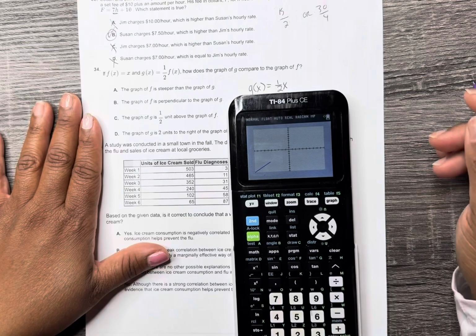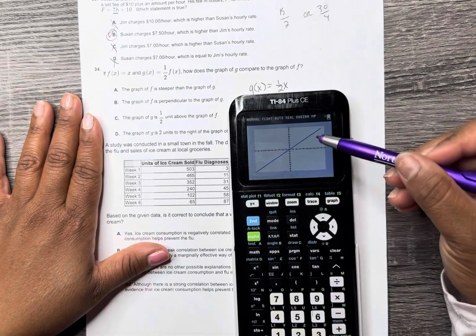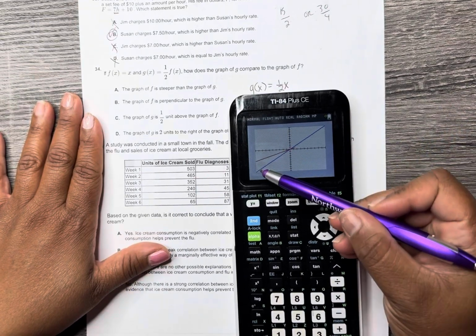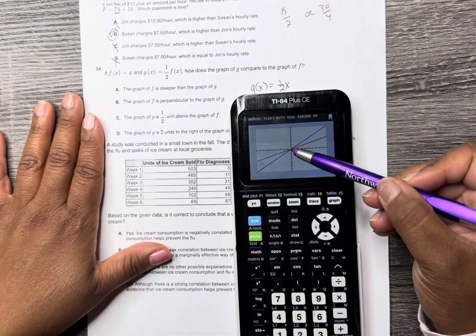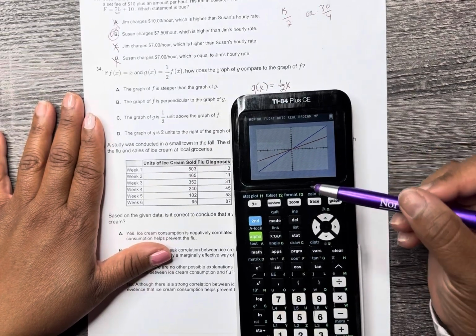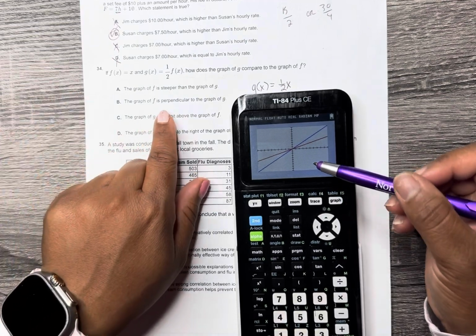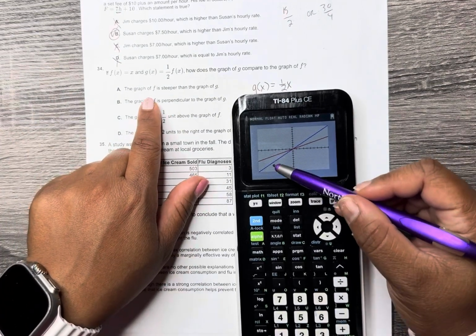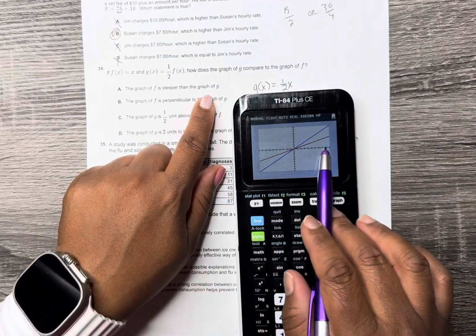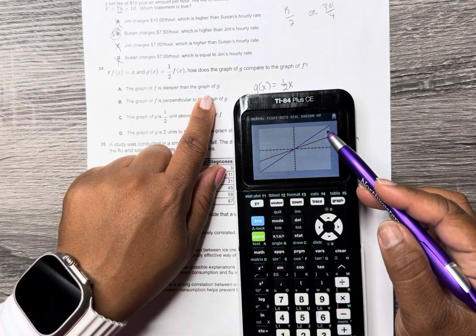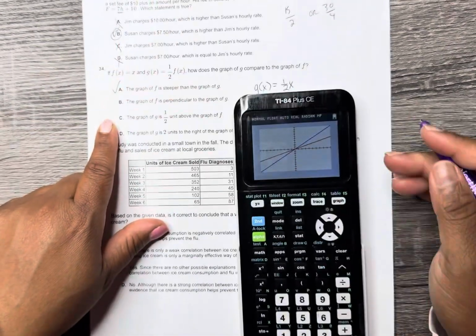And press graph. Notice this blue line is the x and this red line is the 1/2 x. And how does it compare? They both go through the origin, so there's no shift up or down or anything. However, notice how it says f, which is the blue, is steeper than the graph of g, which is the red. That's actually true. I think that's it, guys.